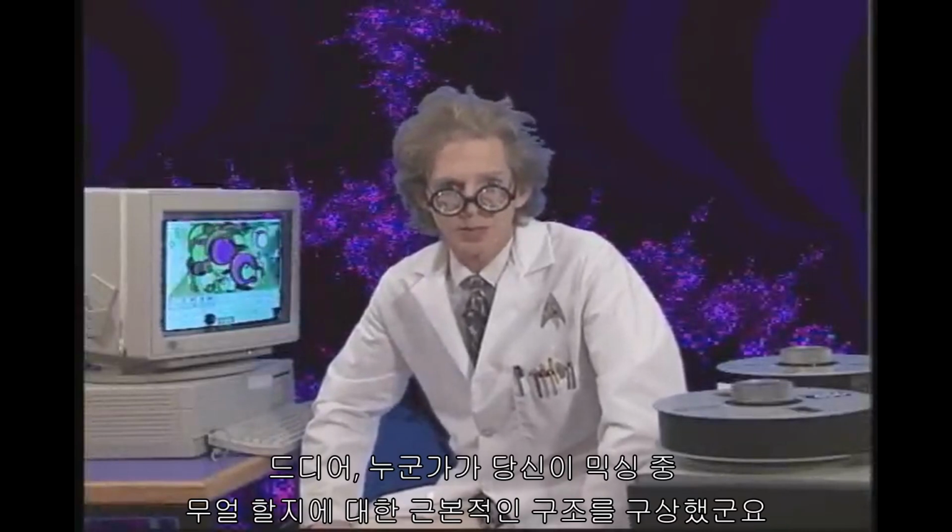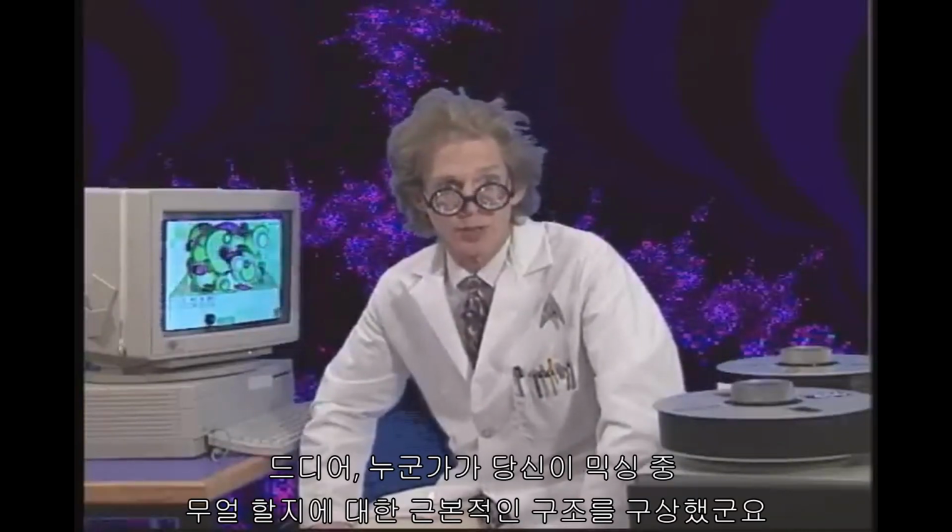The structure of a mix. What a concept. Finally, someone's mapped out the underlying structure of what you can do in a mix.